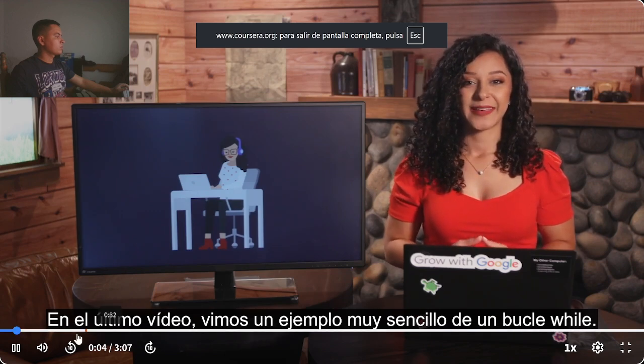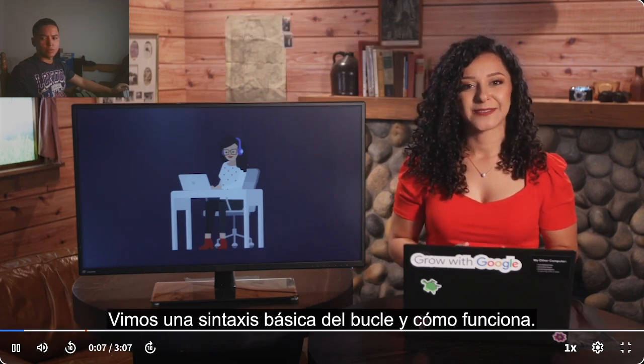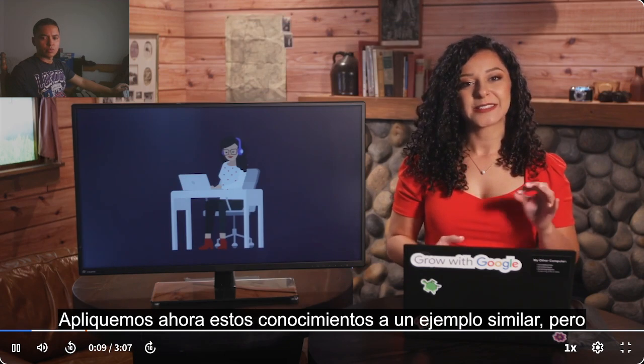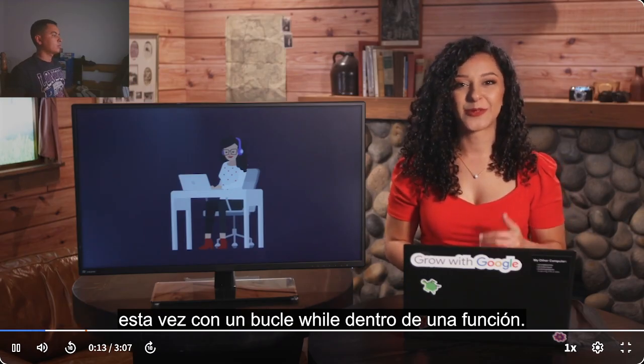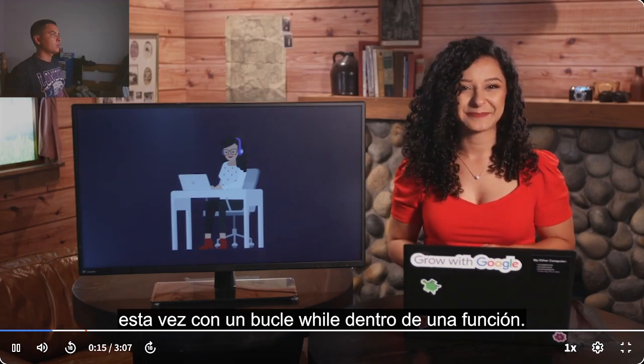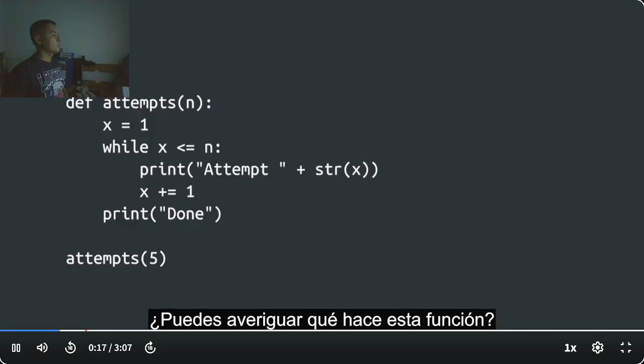Example of a while loop. We looked at a basic syntax of the loop and how it works. Let's now apply this knowledge to a similar example, but this time with a while loop inside a function. Can you work out what this function does?